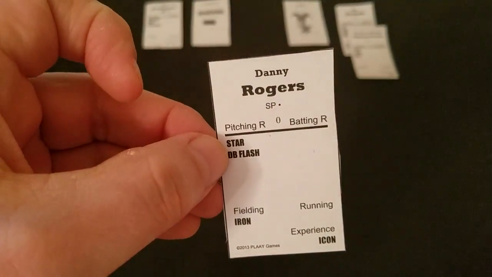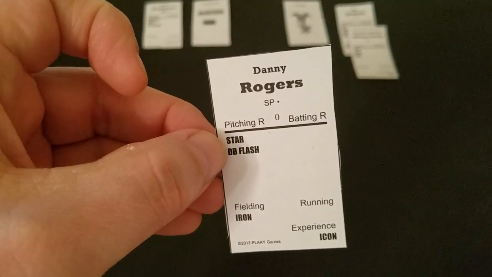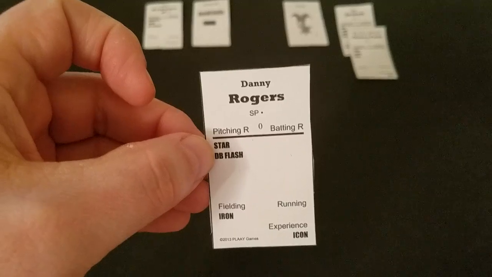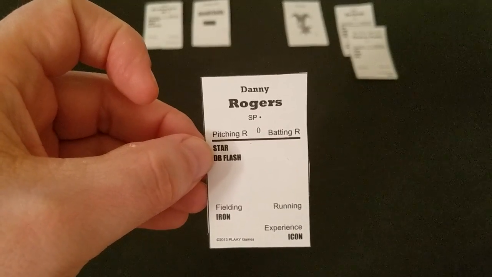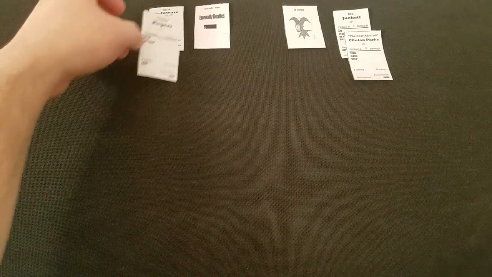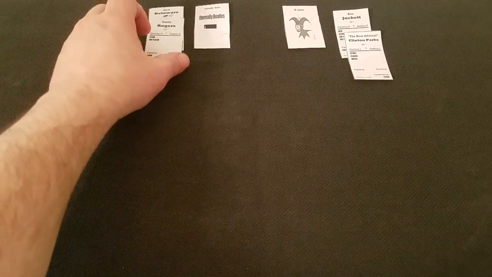He will start in game 2, and he'll be opposing Danny Rogers of Team Beats. Danny Rogers is going to be a star, double flash, iron, and an icon. And Danny wanted his card to mimic the 1989 Nolan Ryan, so that's what I carded him as, star with double flash. So he will be the starting pitcher in game 2.